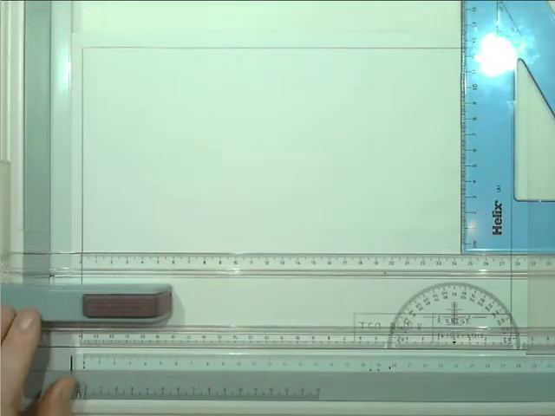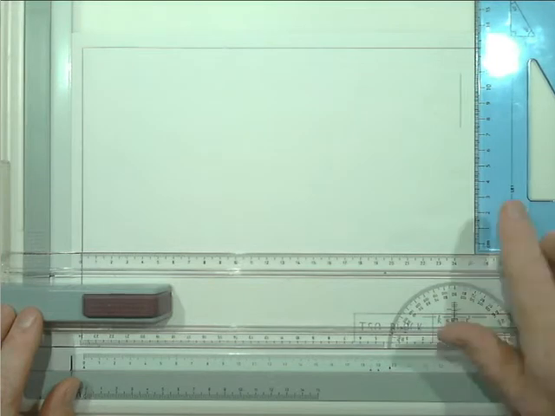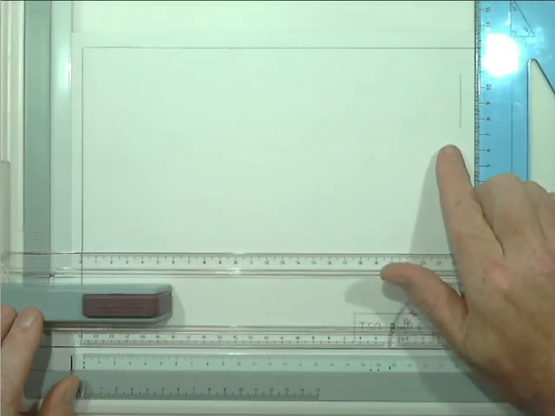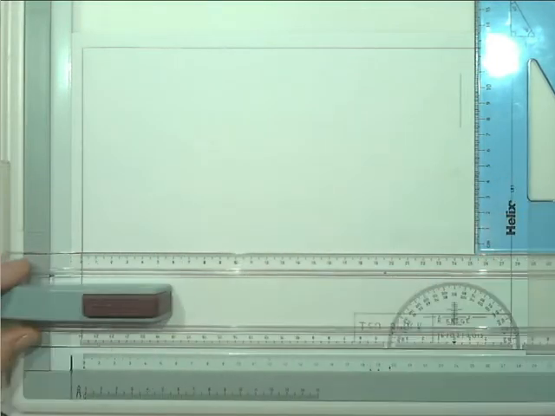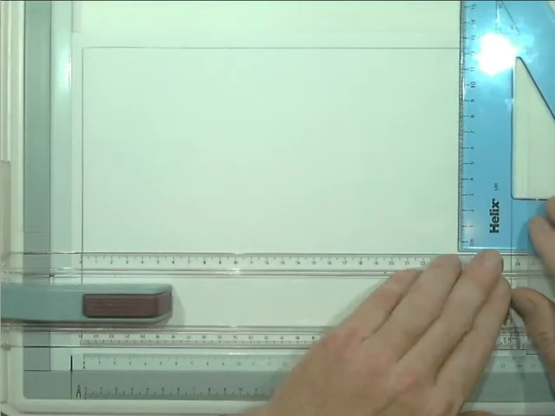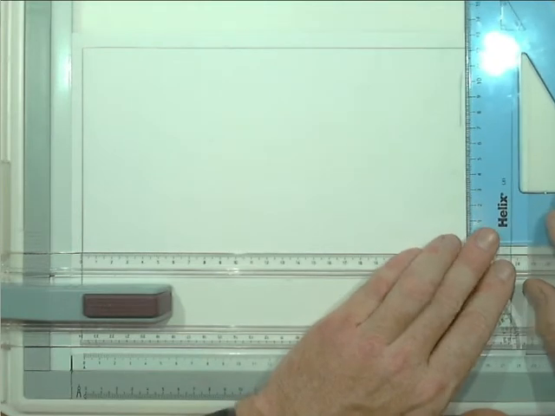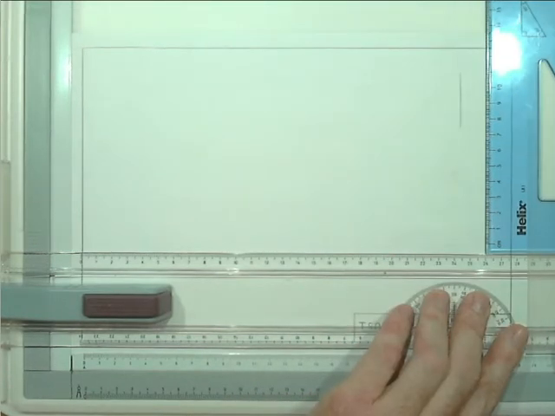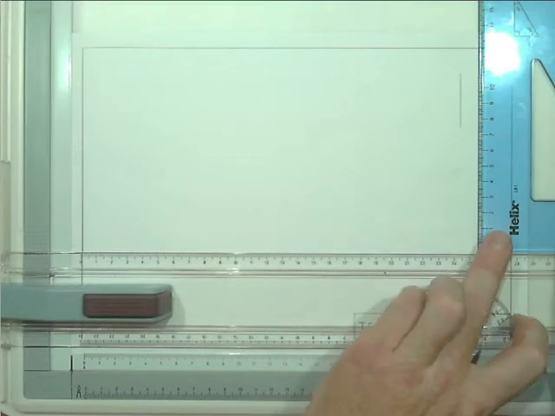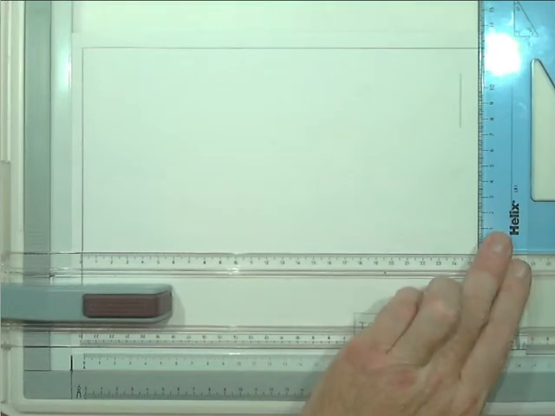Notice that when I drew that line over there, I used the slider ruler clipped into the drawing board over here and the square in combination with each other. So the square was sliding nicely on the ruler like that.